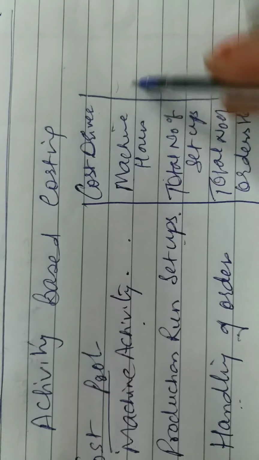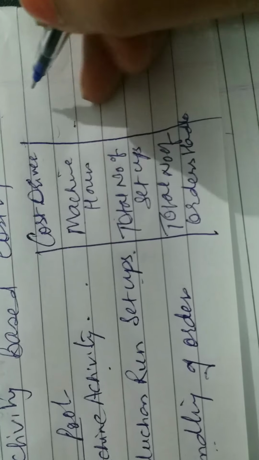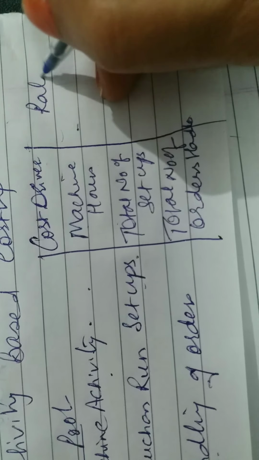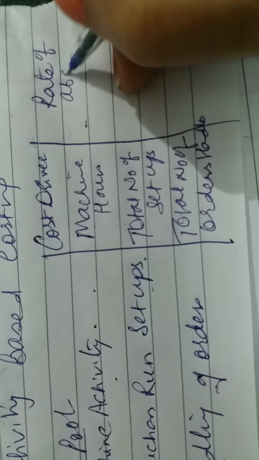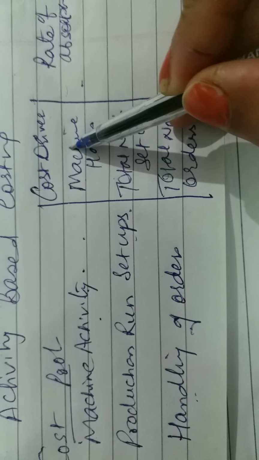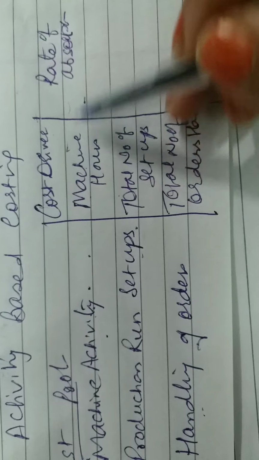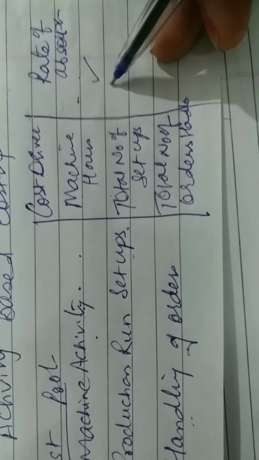So just see, we have these things. Now how are you going to find out the rate of absorption? Simply divide the cost pool with the cost driver. So we'll be dividing the first column with the second column and we'll be getting these rates.